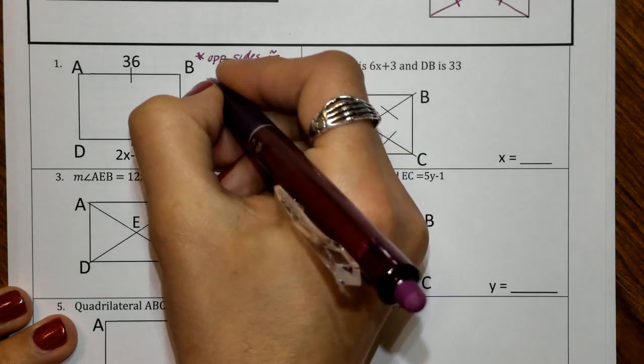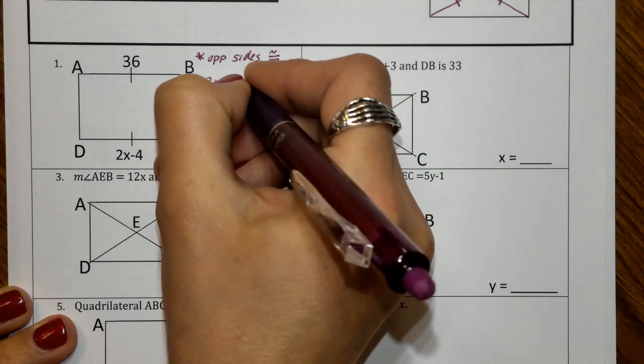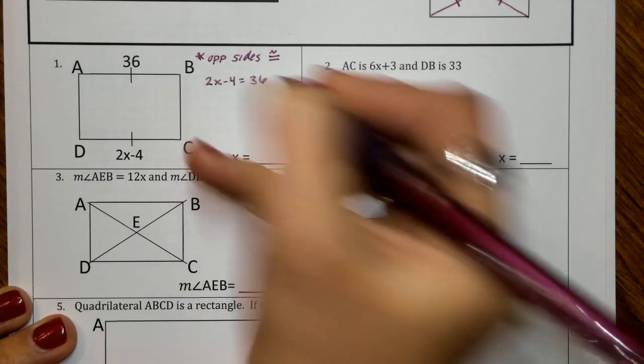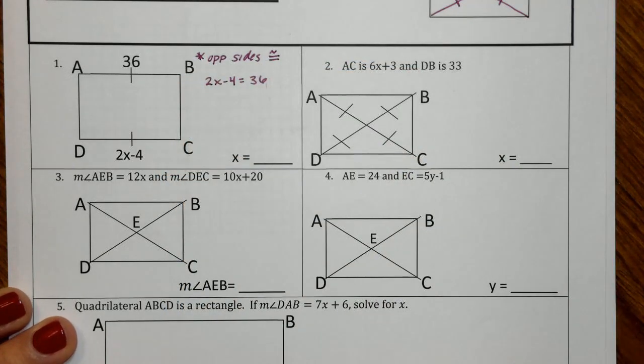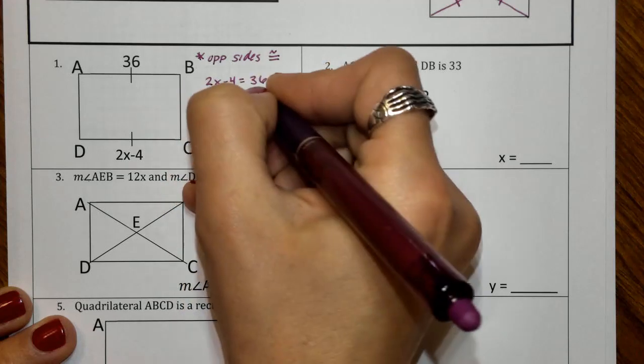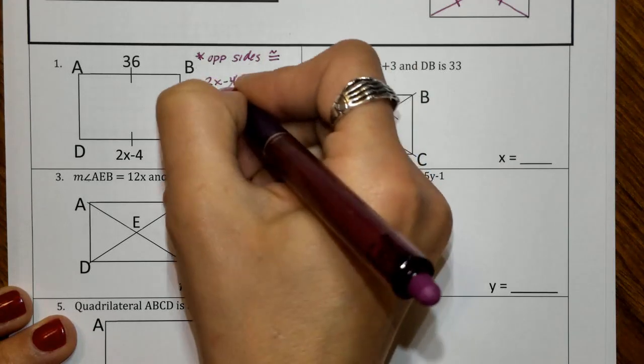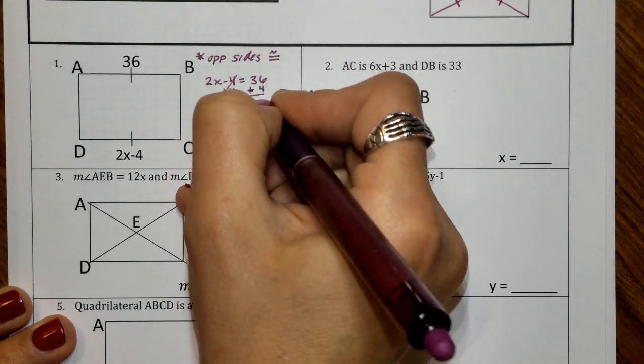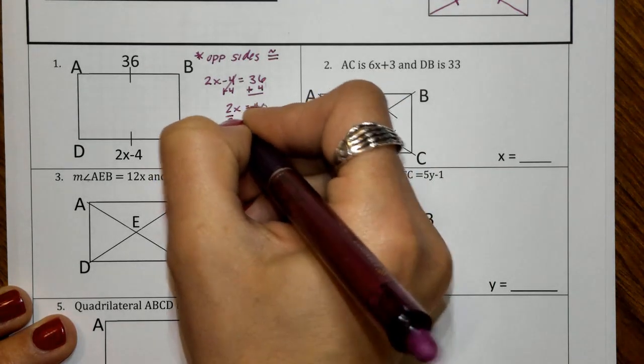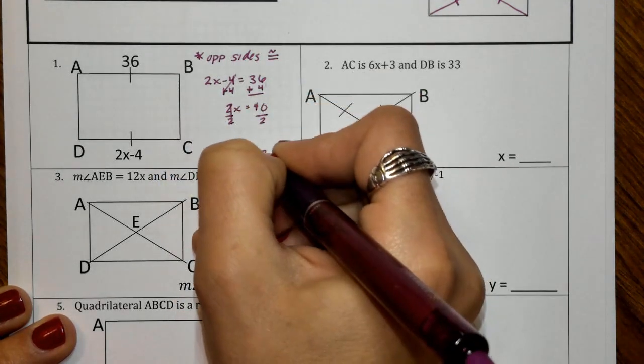And so we're just going to take the 2x minus 4 and set it equal to 36. This is a very simple 2-step problem. I'll go ahead and write it down. Add the 4 to both sides. We have 2x equals 40. And then x is going to wind up being 20.